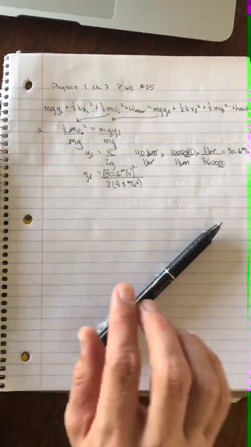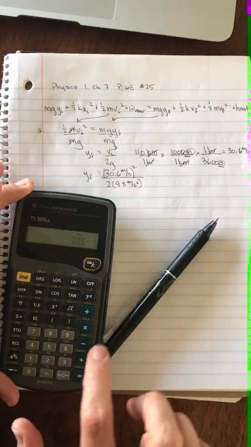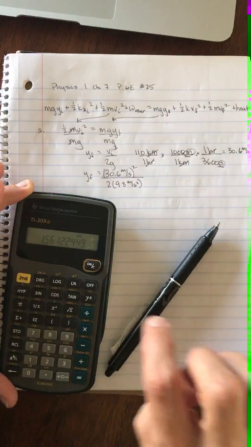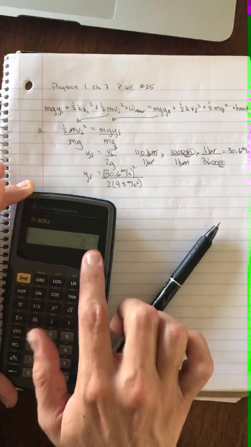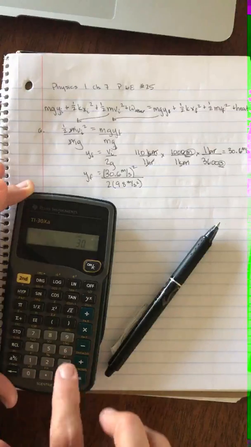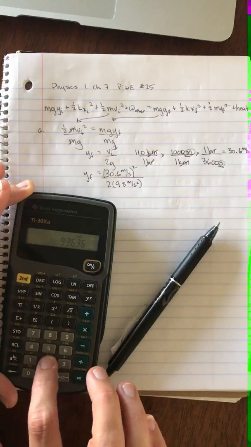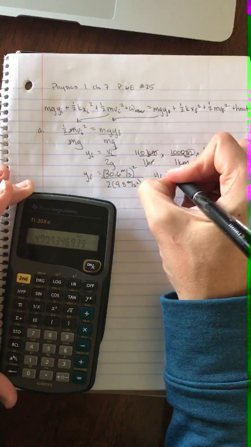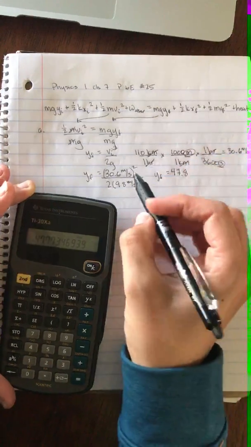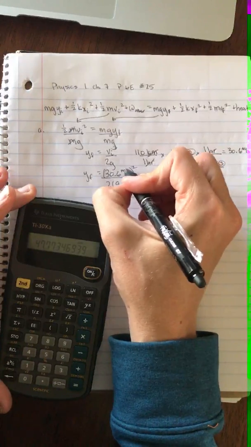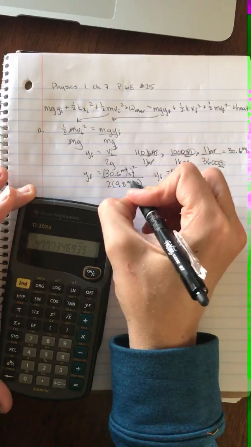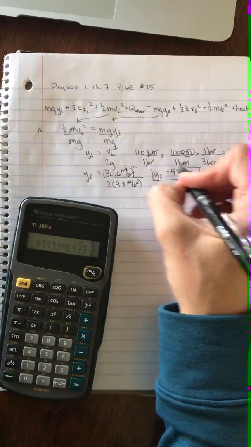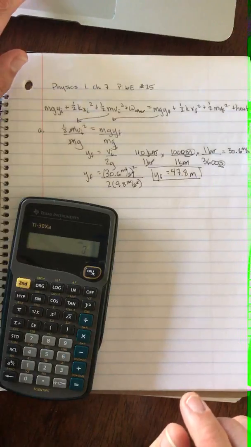So now I have 30.6 divided by 2 divided by 9.8, which is 1.56. Doesn't seem right. Oh, I forgot to square everything. 30.6 squared divided by 2 divided by 9.8 is, that looks much better, 47.8, and then I've got meters. When I square this, this becomes meters squared per second squared. So one of our meters is going to cancel, both of our seconds are going to cancel, so we're left with meters. It's a nice little check to make sure that we did everything properly. So that tells us where we end up.